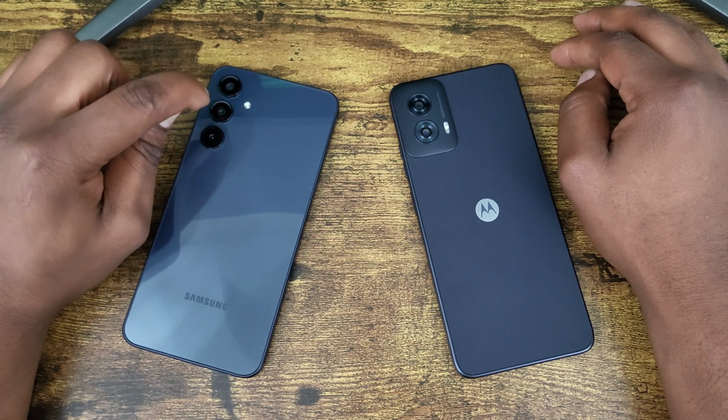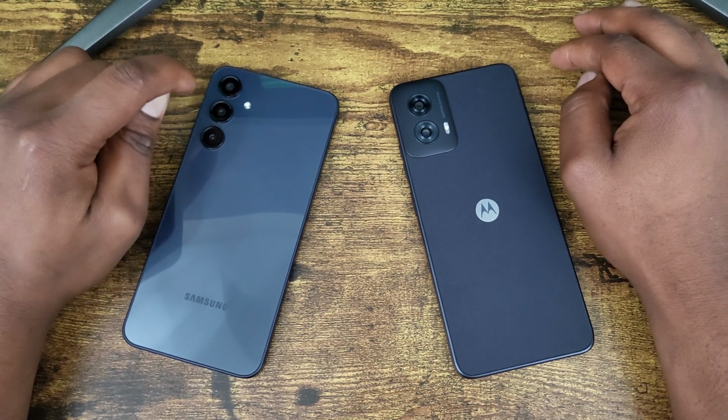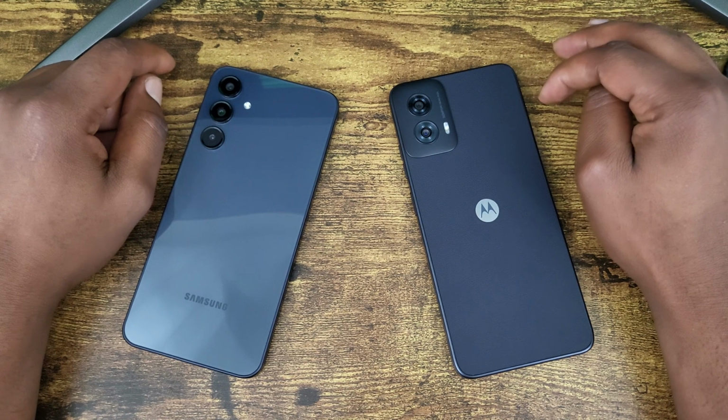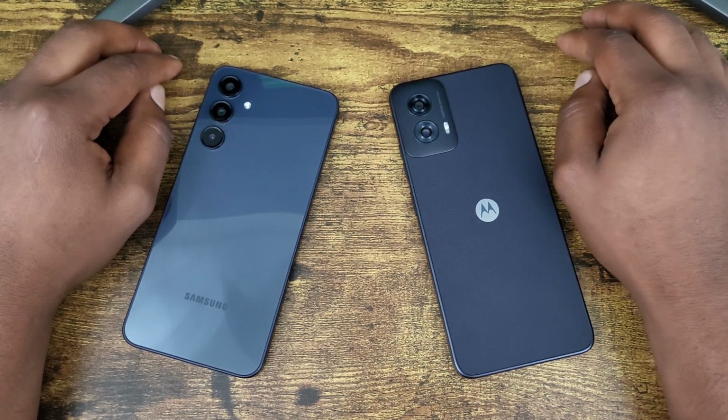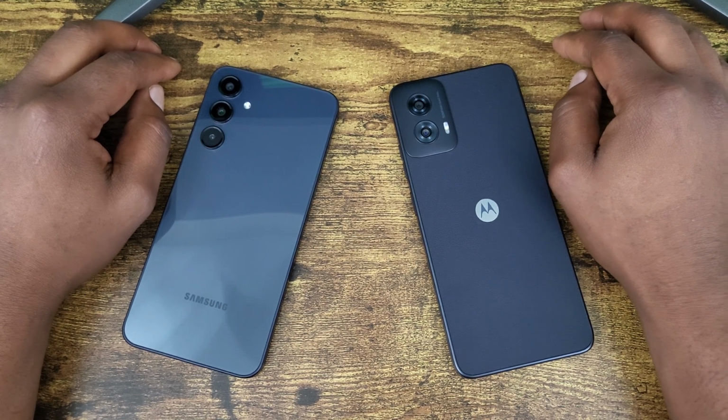On the left, we have the Samsung Galaxy A16 5G. And on the right, we have the Moto G Power of 2024. Which one of these phones will work best for you? Let's compare them and see.